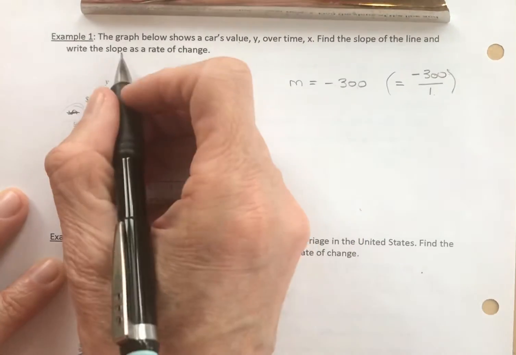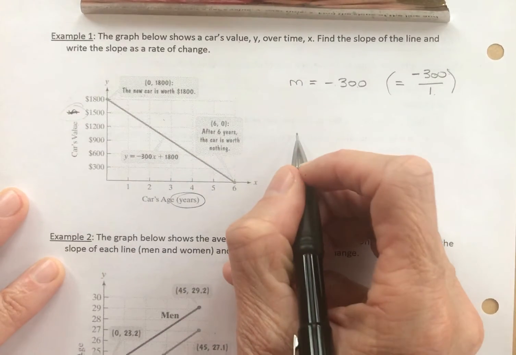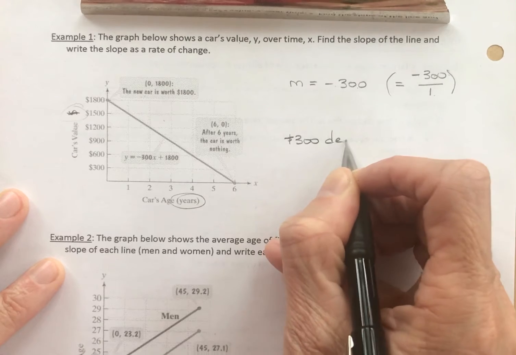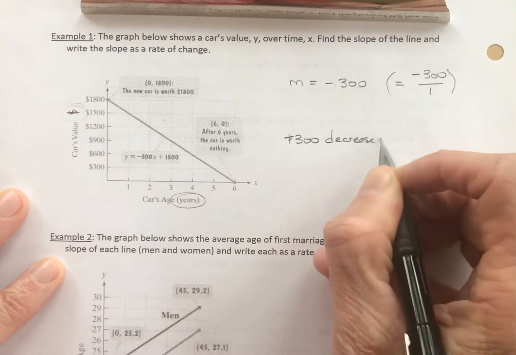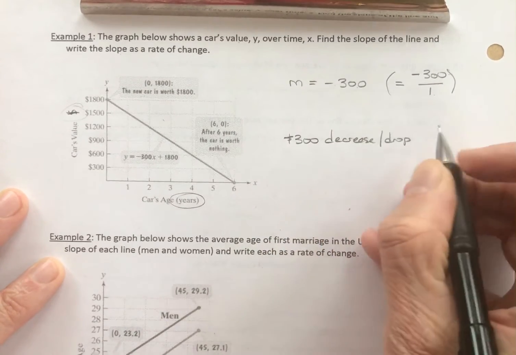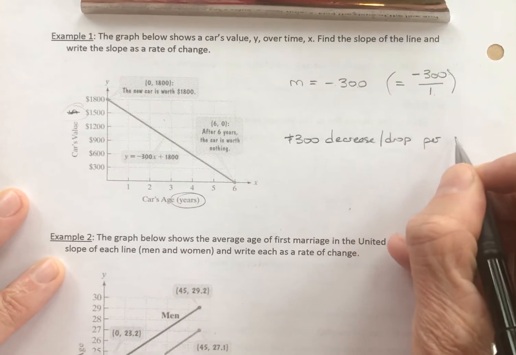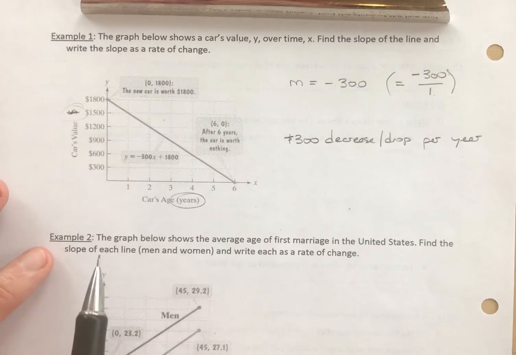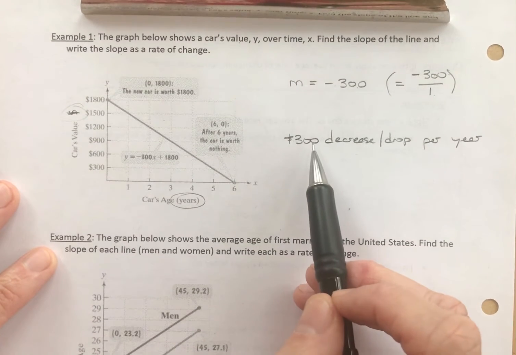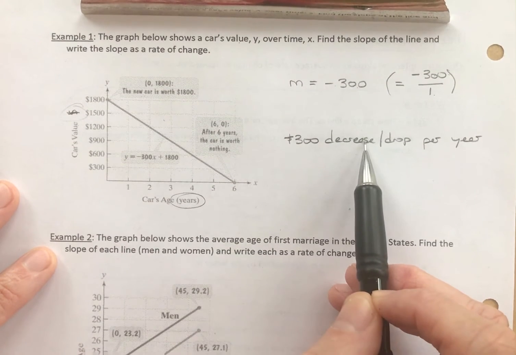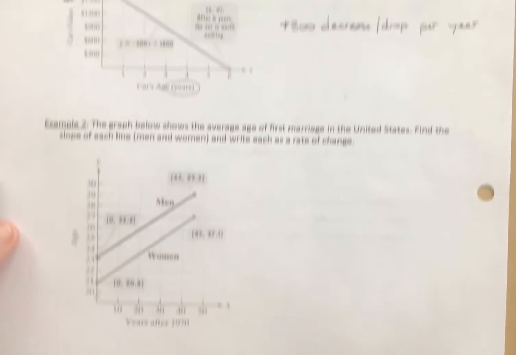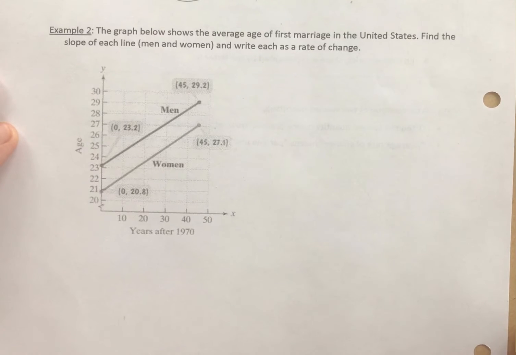Okay, so write the slope as a rate of change. A $300 decrease, or I use the word drop, per year. Okay, that's what's happening here. As a rate of change, you're seeing a $300 decrease in the value per year of age. Okay, so the same thing for this next example, which we'll do it twice with both men and women here.